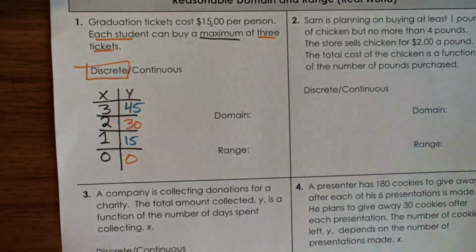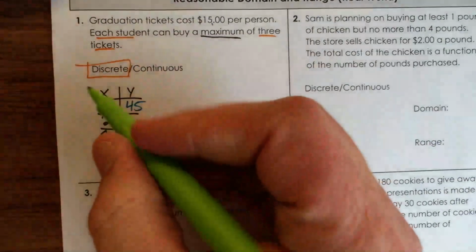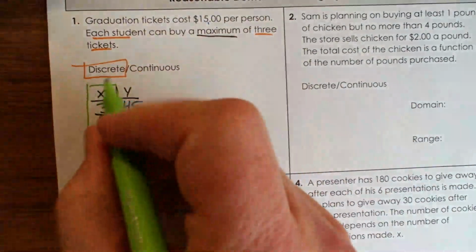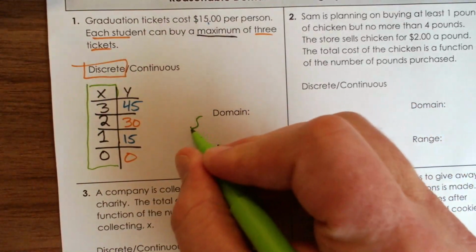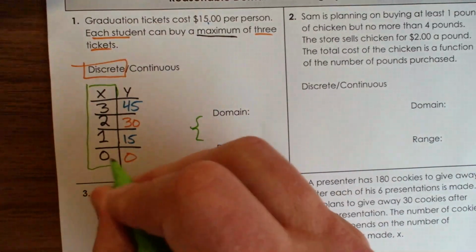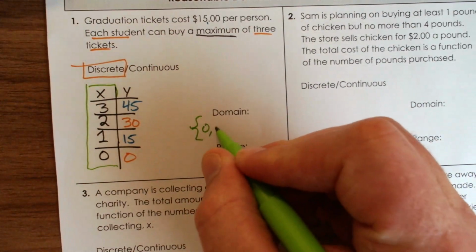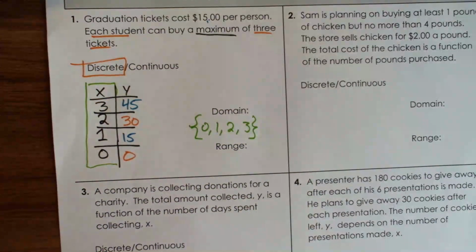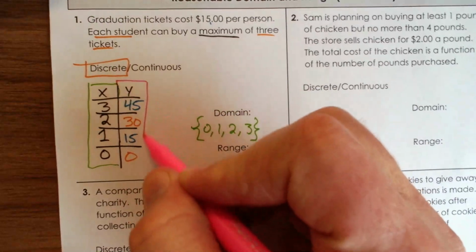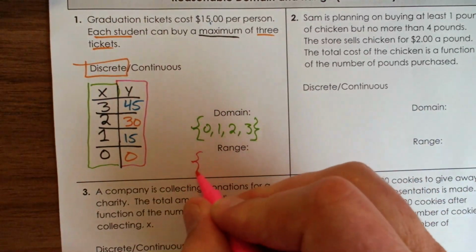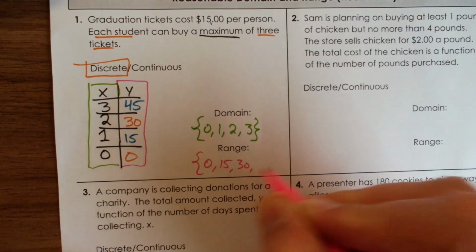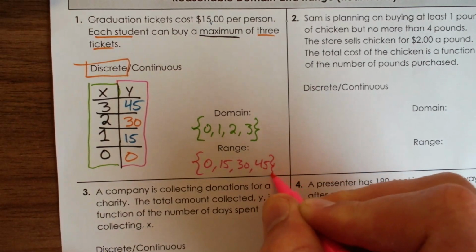So my domain is right here, my x values. And because this is discrete, I write it in brackets. And I'm going to write it least to greatest: 0, 1, 2, 3. My range values, these are my y values. And again, I'm going to write it least to greatest: 0, 15, 30, 45.